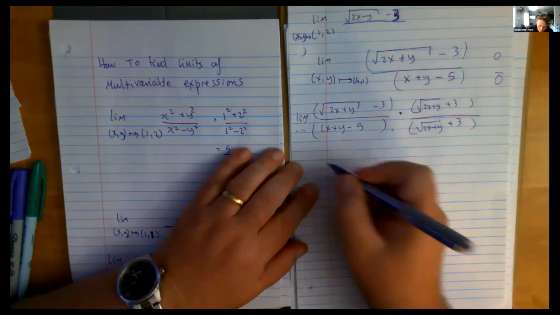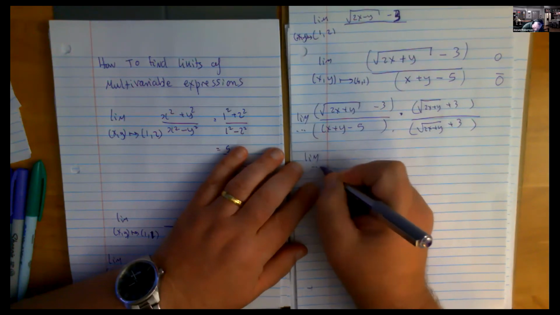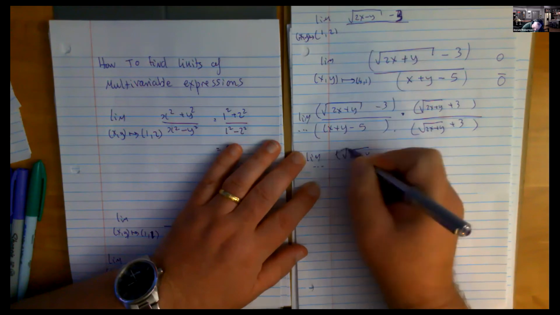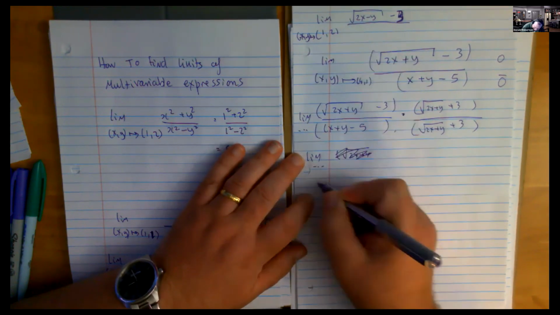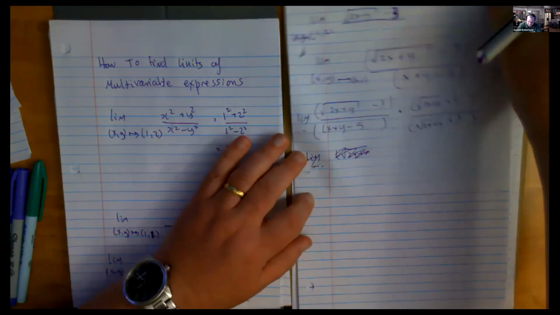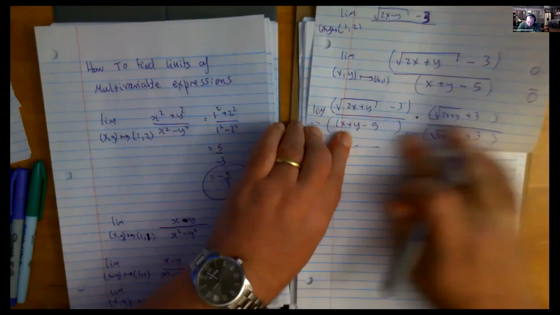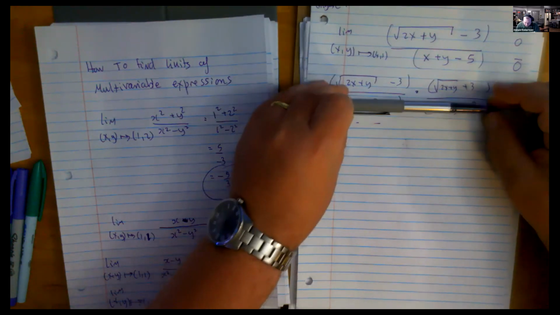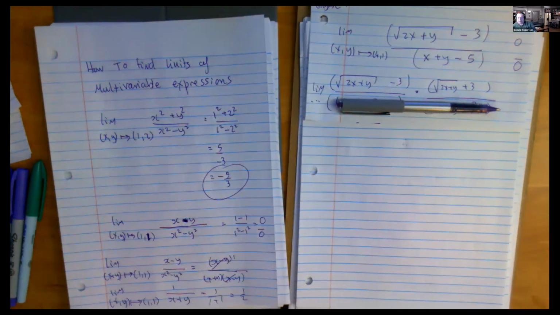Well, start again. What do you get if you multiply the square root of 2x plus y minus 3 and the square root of 2x plus y plus 3?